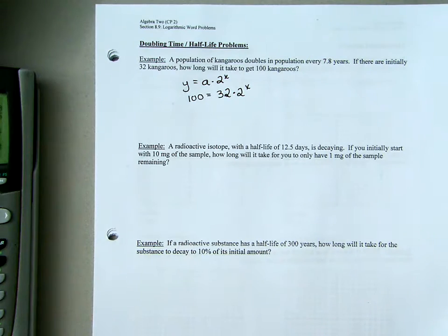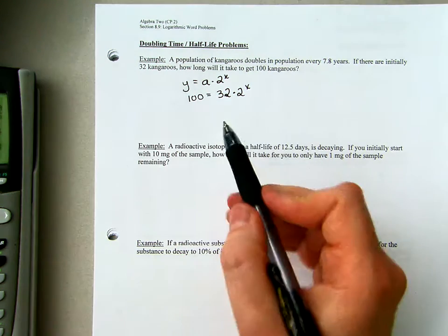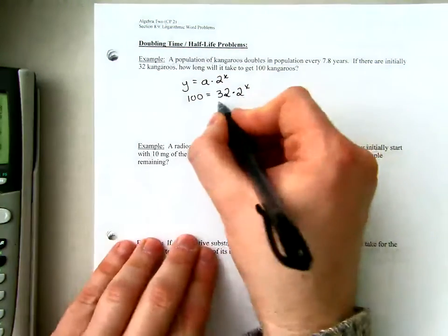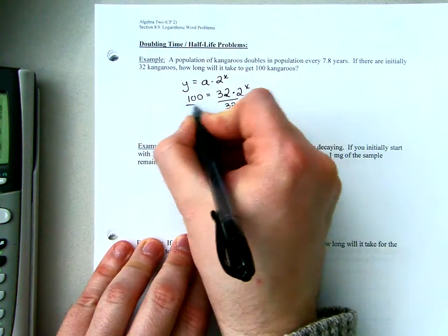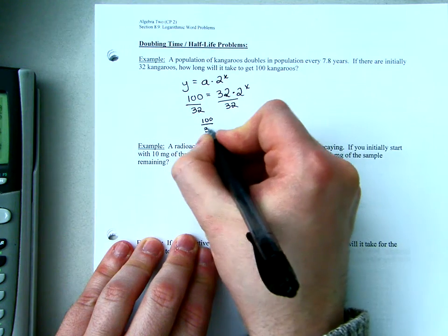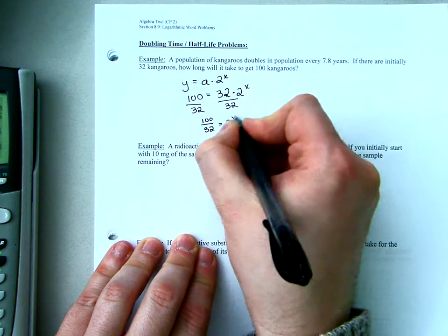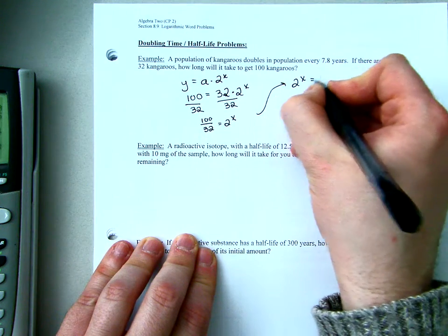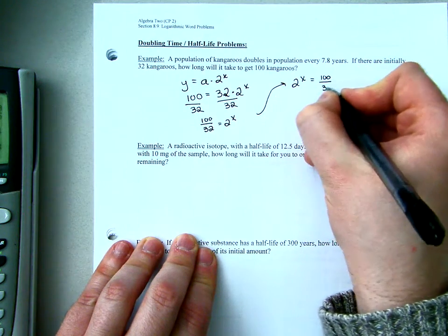100 equals 32 times 2 to the x. We're ending with 100. We're starting with 32. We'll go from there. Okay. Well, I want the 2 to the x by itself. So, divide. It won't go in evenly, so just leave it as a fraction to make things as exact as possible. And I'm going to say 100 over 32 equals 2 to the x. And I'd rather write it the other way, so 2 to the x equals 100 over 32.